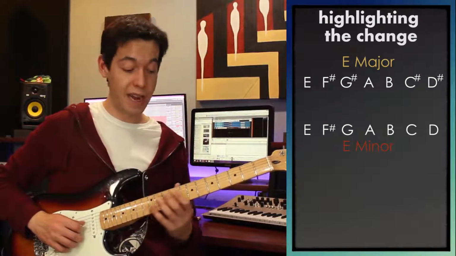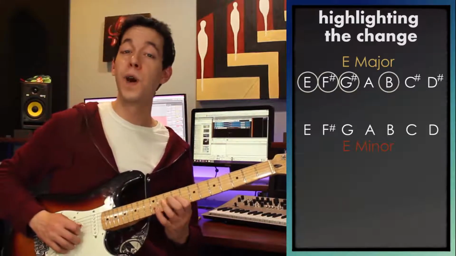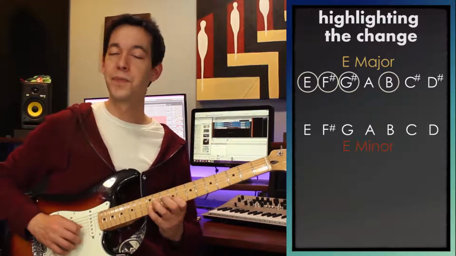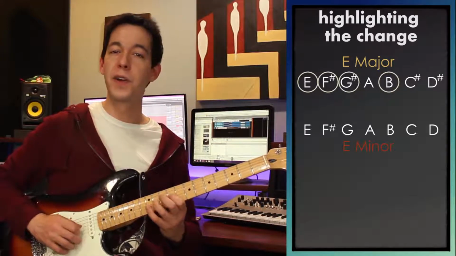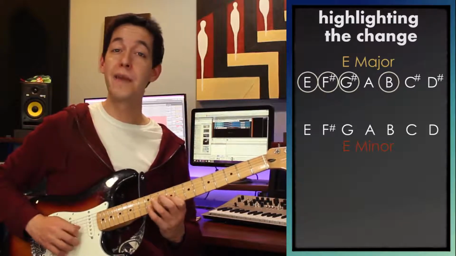And I'll keep it real simple right now. We'll just go like 1, 2, 3, 5, 3, 2, 1. Something like this. I'm using the first, the second, the third note of the scale, and the fifth. And that third will have to flat when A minor comes around.